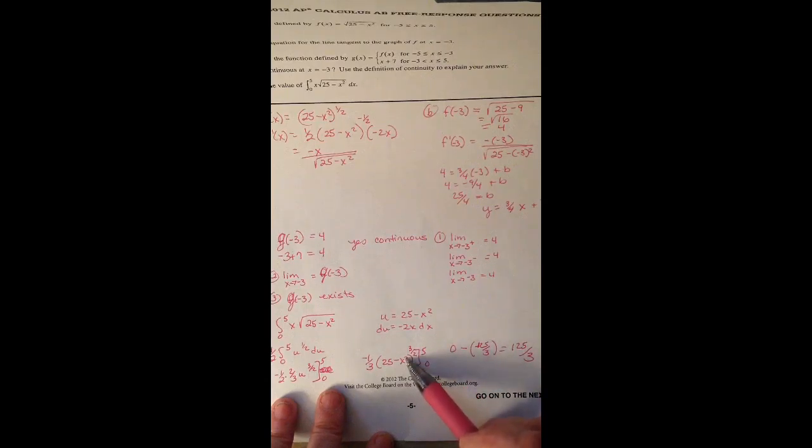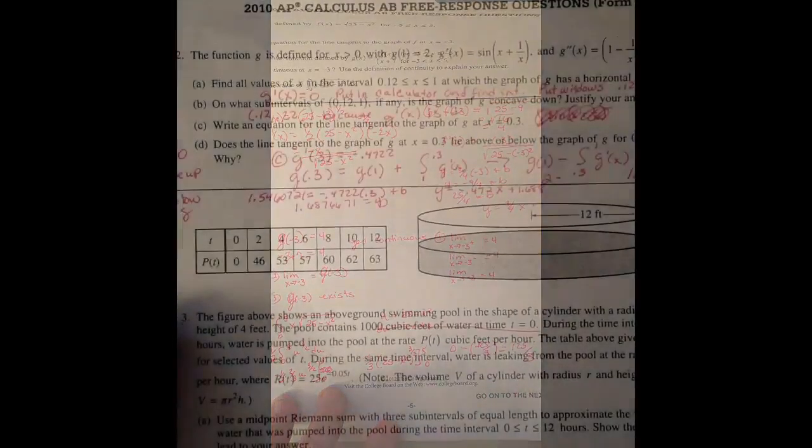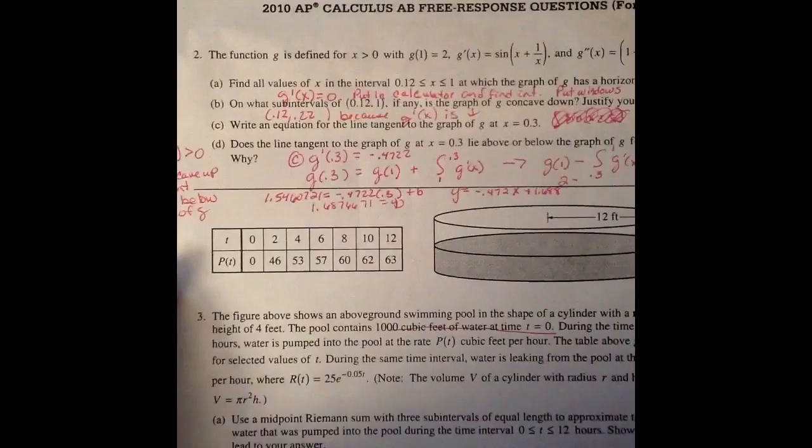If I plug 0, you're doing 25. So since you're doing the 3/2 and it's non-calculator, I go 25 to the 1/2, which would be 5. And then 5 cubed would be your 125, which would be negative 125. So negative, negative makes your positive 125 thirds. So 2010, we've got a 2 and a 3.